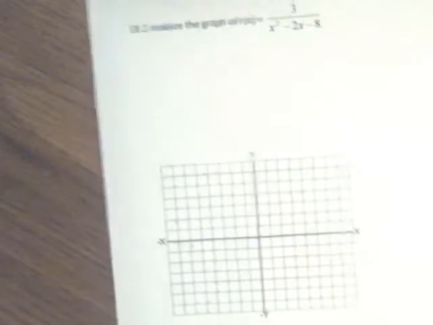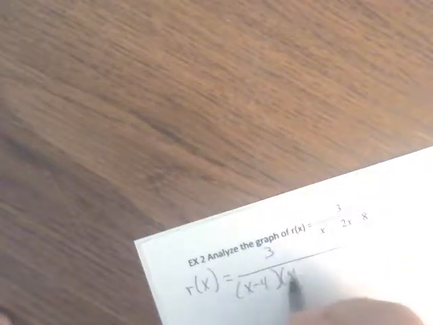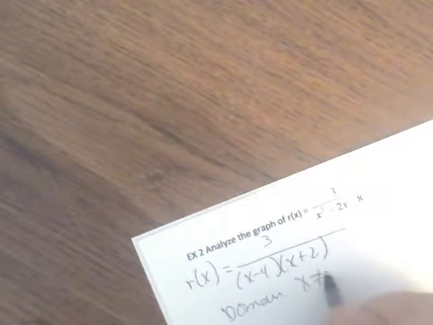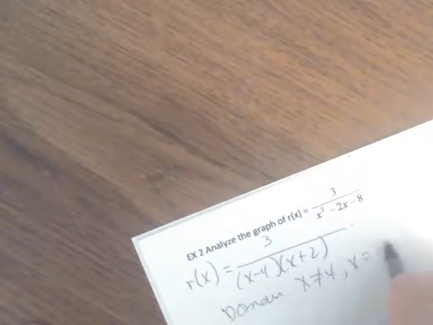So now let's do one that has 2 vertical asymptotes. I'm going to factor this: 3 over x minus 4, x plus 2. My domain: x cannot be 4, x cannot be negative 2.